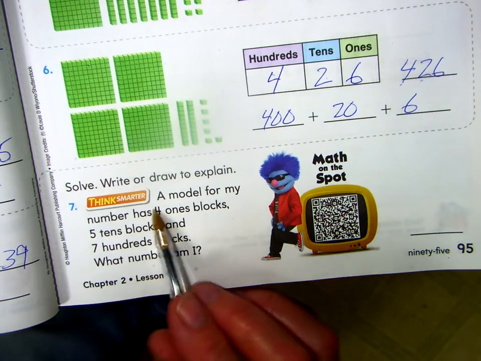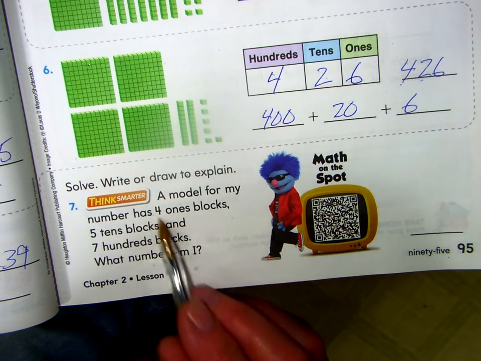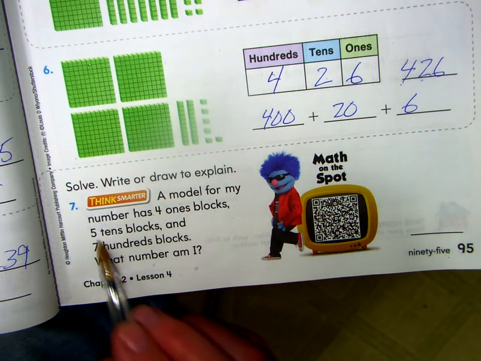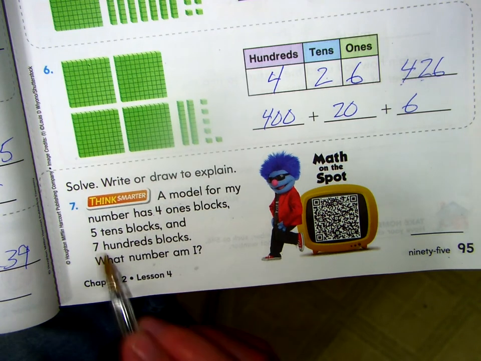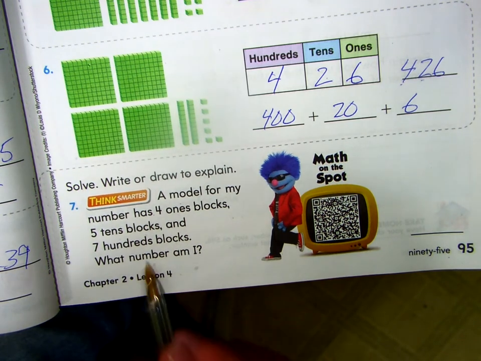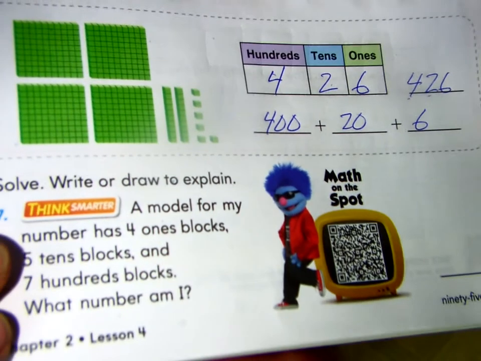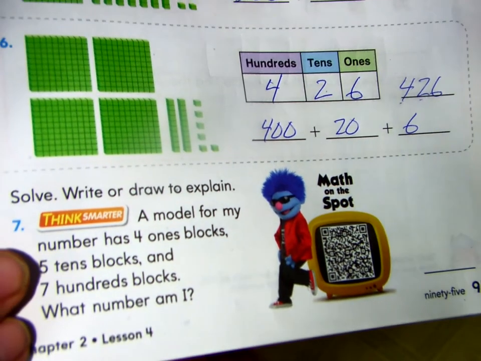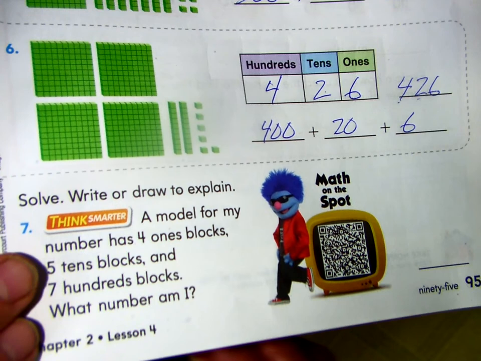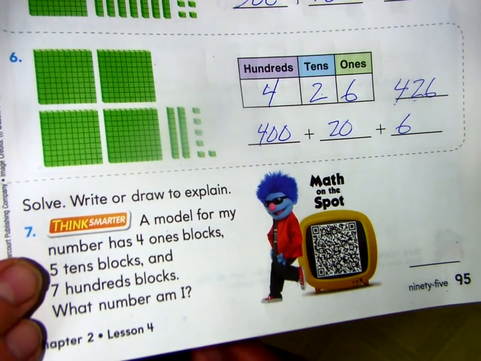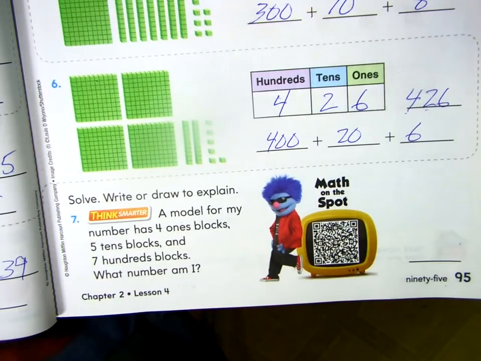Okay. A model for my number has 4 ones blocks, 5 tens blocks, and 7 hundreds blocks. What number am I? Un modelo de mi número tiene 4 bloques de unidades, 5 bloques de decenas, y 7 bloques de centenas. ¿Qué número soy yo? Is that easy?